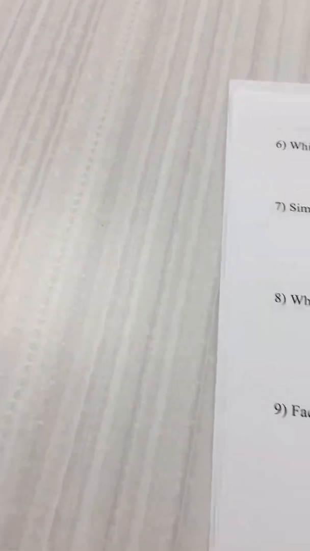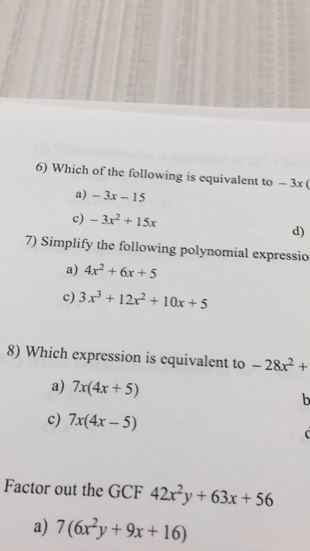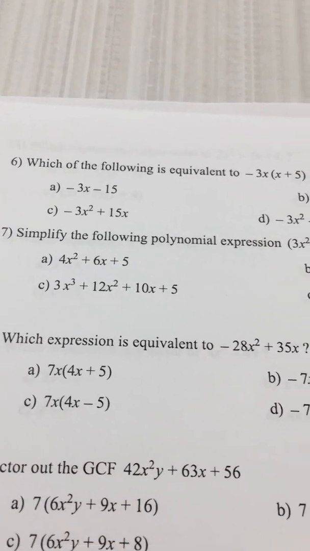There we go. So this video is going to do problems 1 through 9. So again, you can pause the video, work some problems on your own, and then check your answers as you're going along. In the next video, we'll finish off the rest of the worksheet.